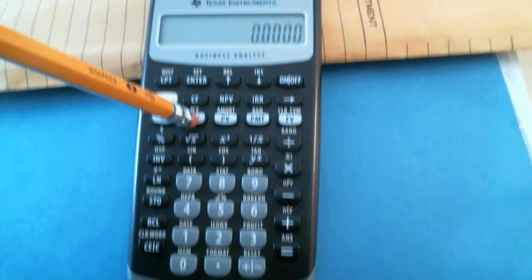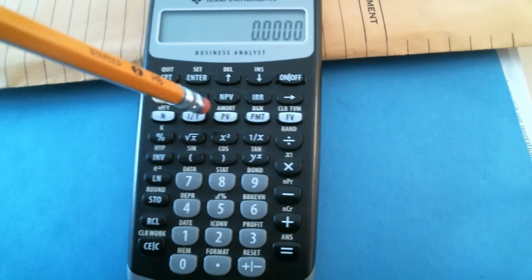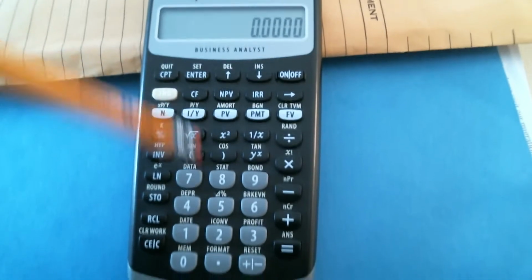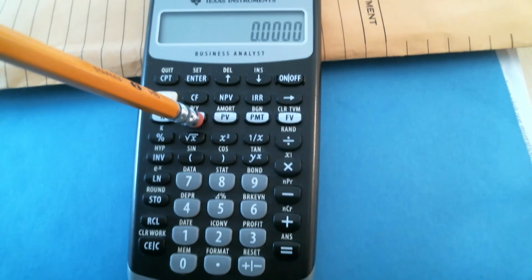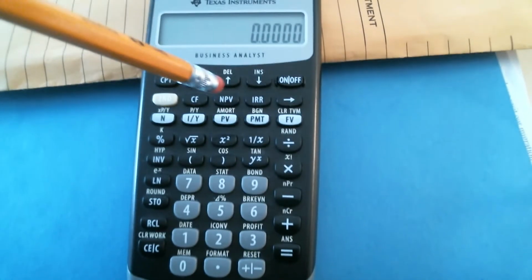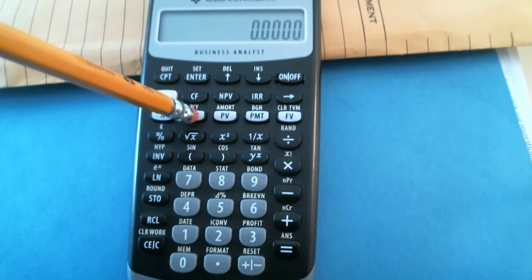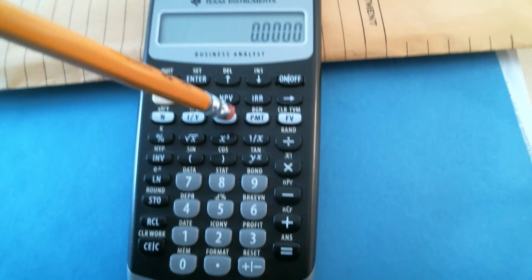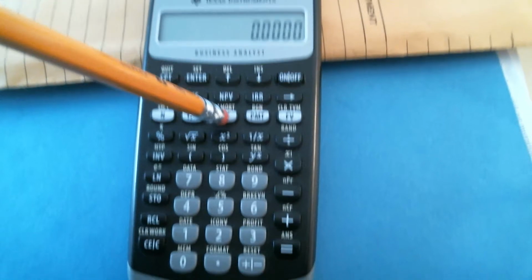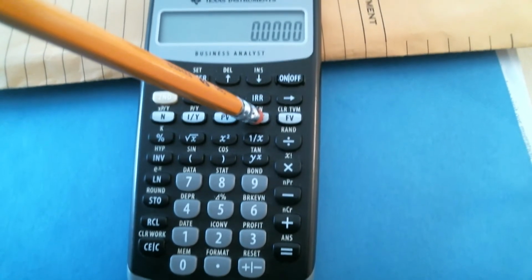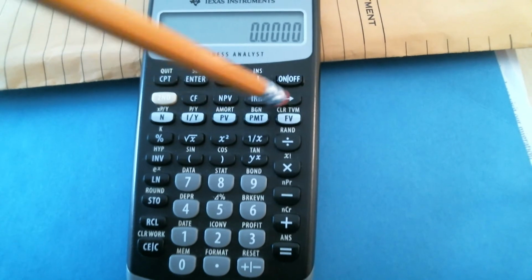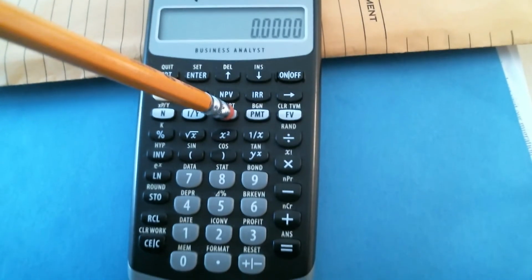This one is your interest. So very important, when you're entering 10% interest, for example, you would hit 10 and I. You would not hit 0.10. Okay, so the I only accepts integers. Present value, PV. A payment, that's going to come in when we start talking about annuities. And a future value. Okay, so present value, future value.